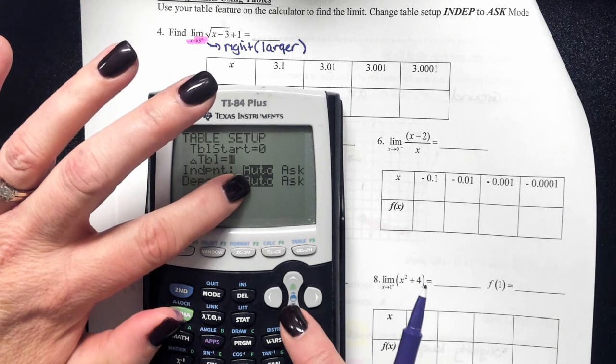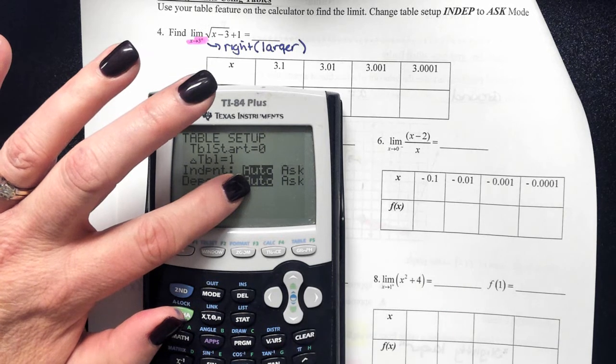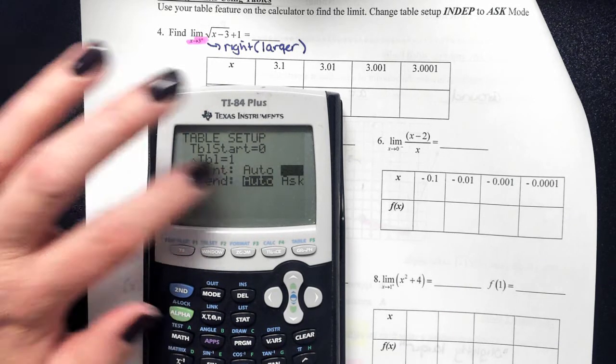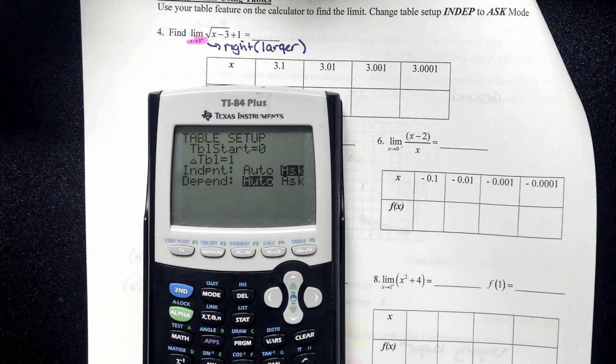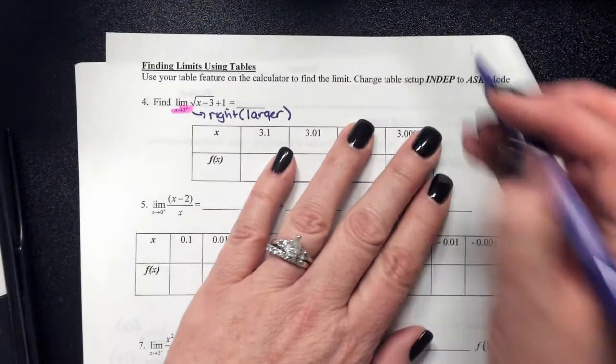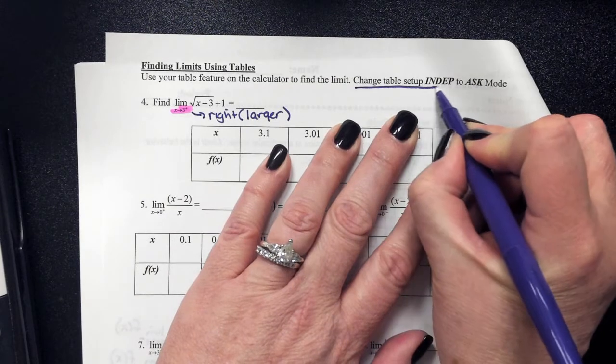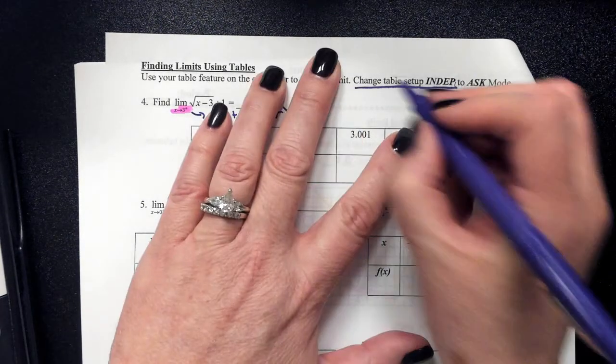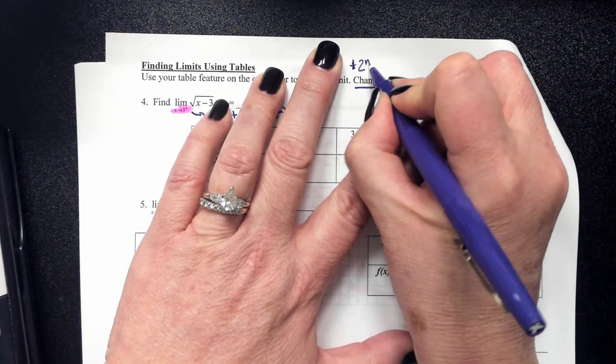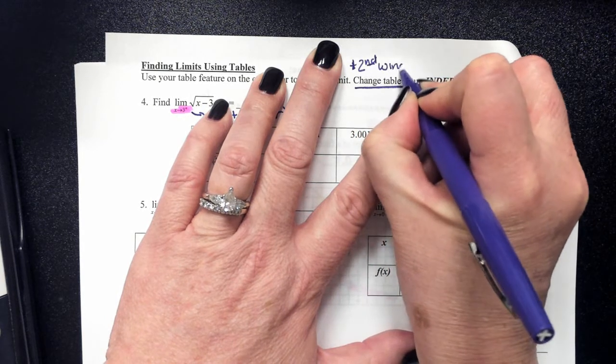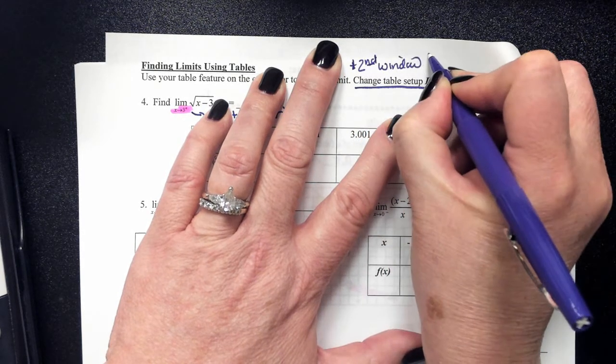What you want to do is change it to ask. So arrow down and just click on ask for your independent. Remember, your independent variable is x. So that's what I mean under these directions here. Change your table setup to independent. Remember, you go under second window to change your table setup.